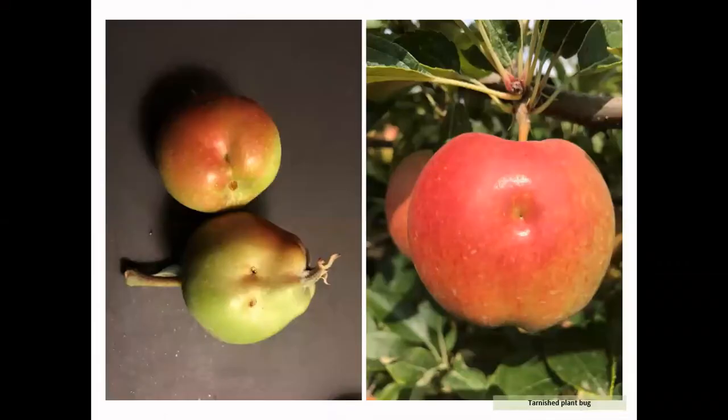And here's just some other examples of that damage. You can see that as the fruit continues to grow and mature around that damage, you can get this deformity of the fruit that can happen.